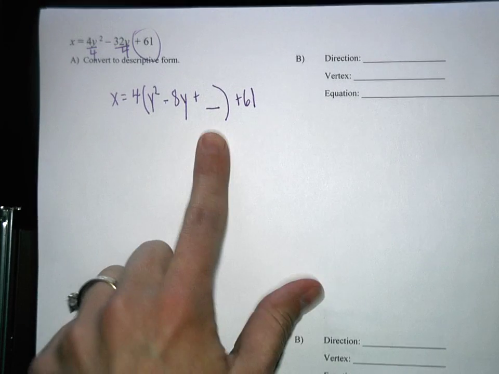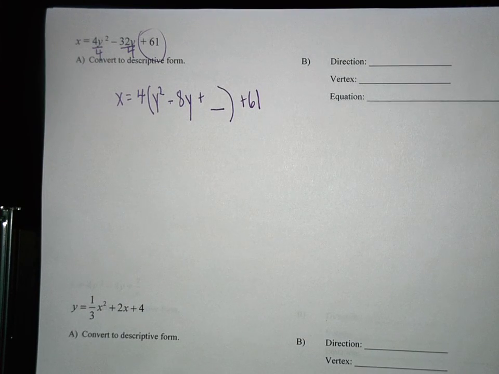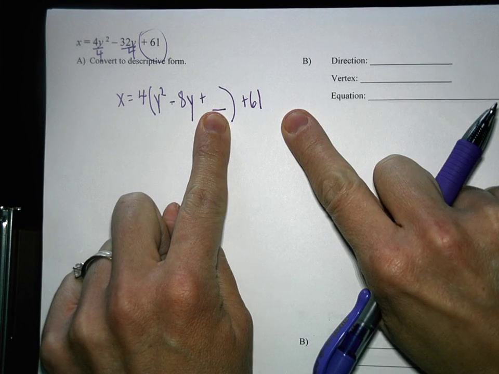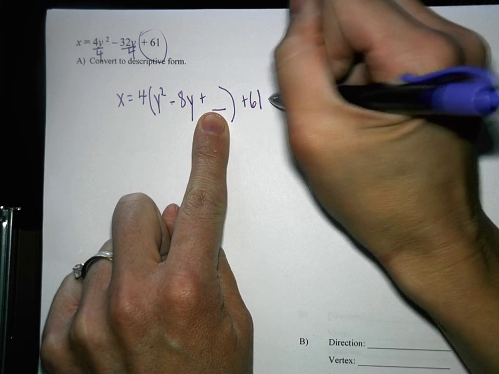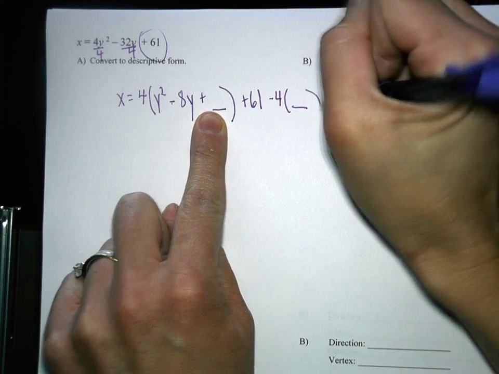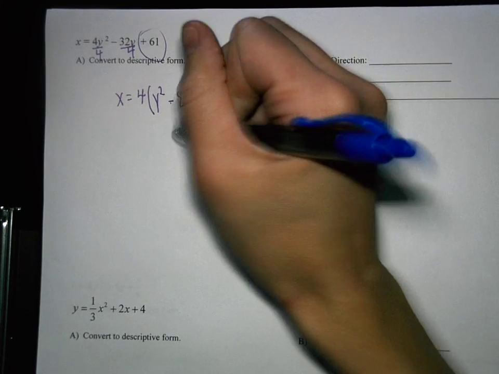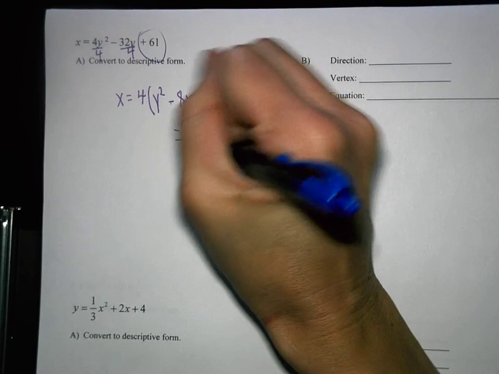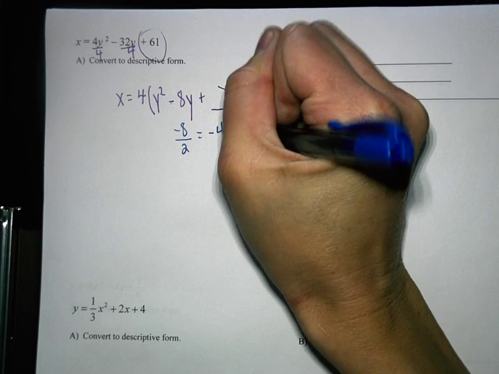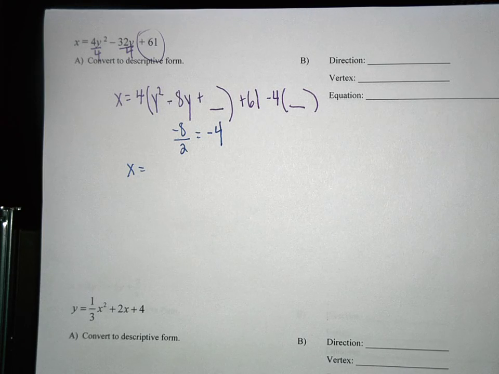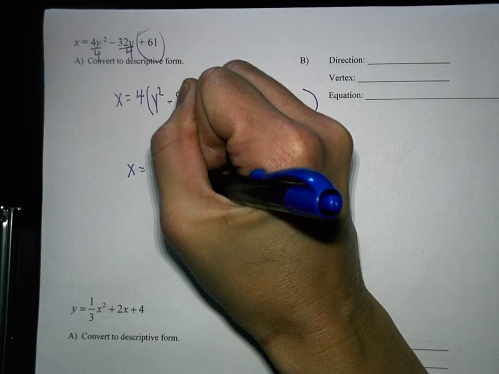And then because I have this blank here, if I'm going to add something in order to make it a balanced equation, I need to subtract the same thing. So right now this is saying 4 times that blank, so what do I need here at the end? Hope you said minus 4 times the blank. And then we're going to complete the square. We complete the square by taking negative 8 divided by 2, which makes negative 4. For our equation, what do we do with that negative 4? So we put 4 in front still.